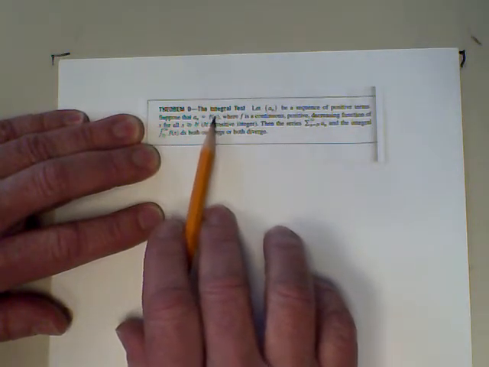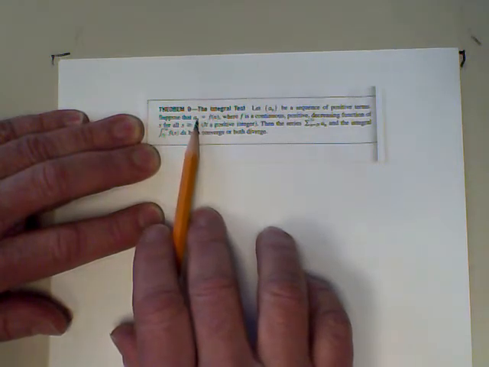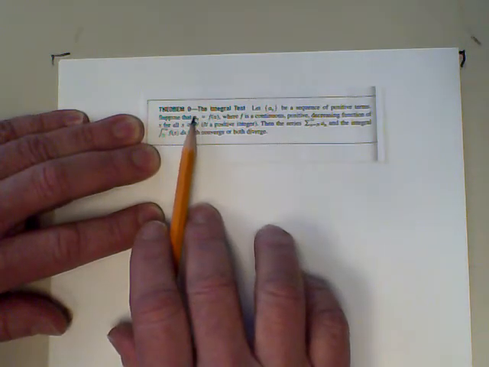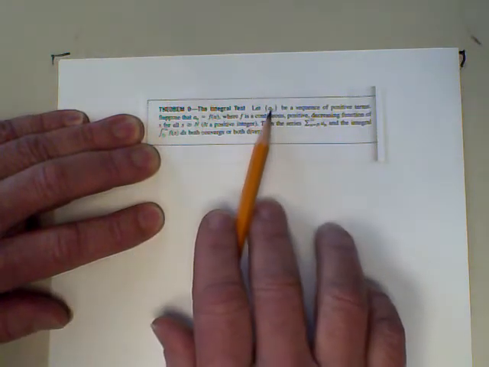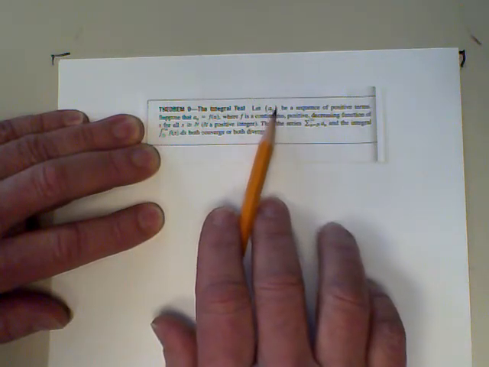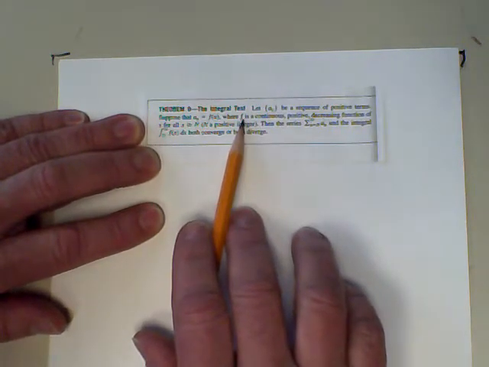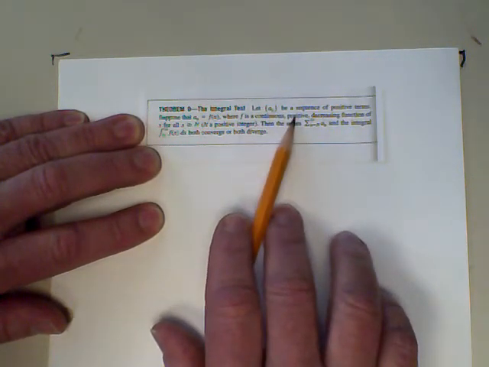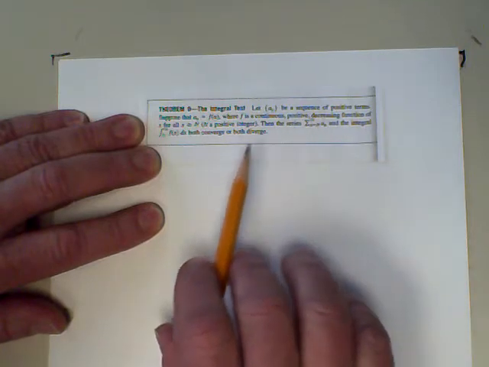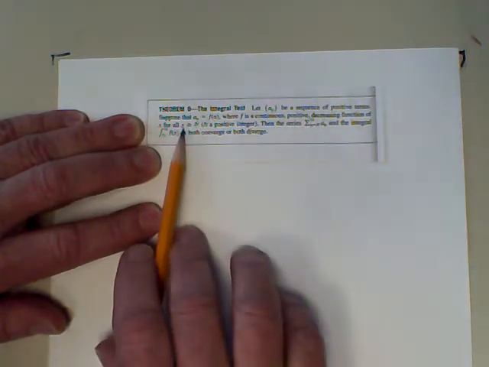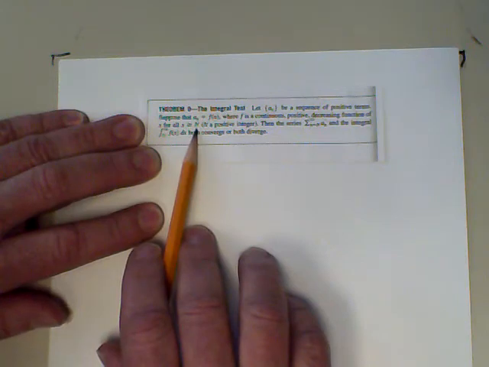So in other words, f of 1 is equal to a sub 1. F of 2 is equal to a sub 2, which are the various terms in this sequence. All right? And that function f is continuous, positive, and decreasing for all x that are greater than or equal to some value of n.